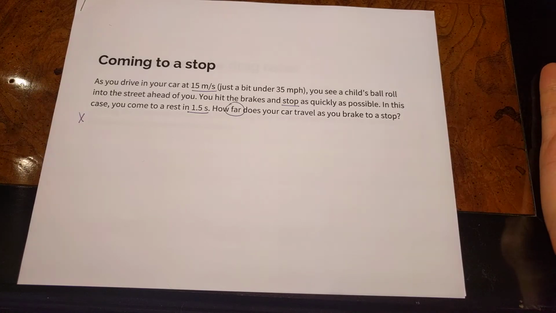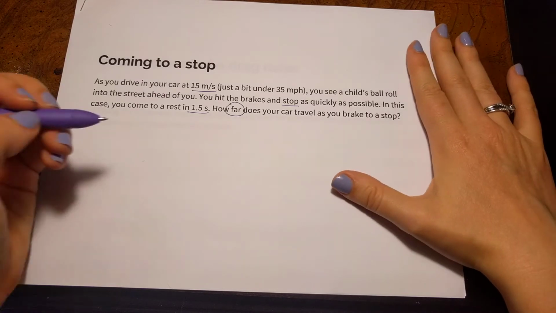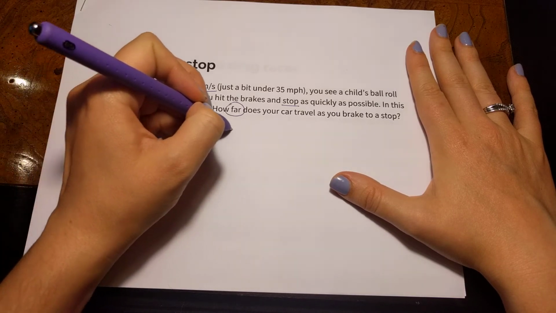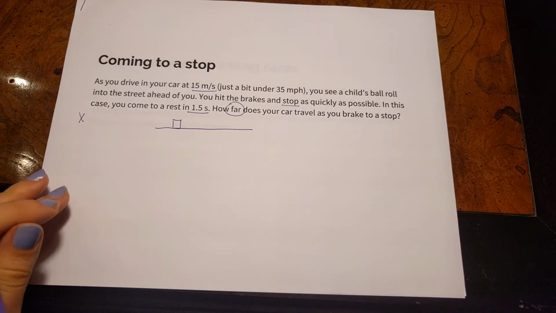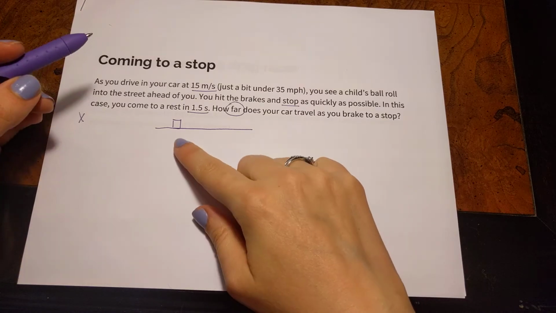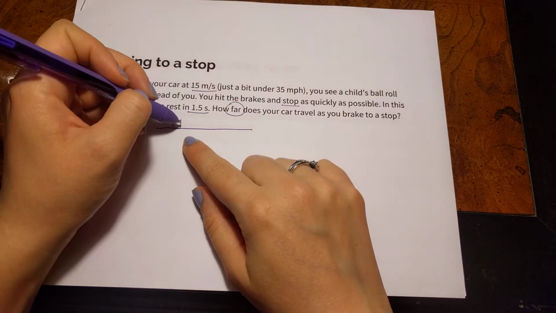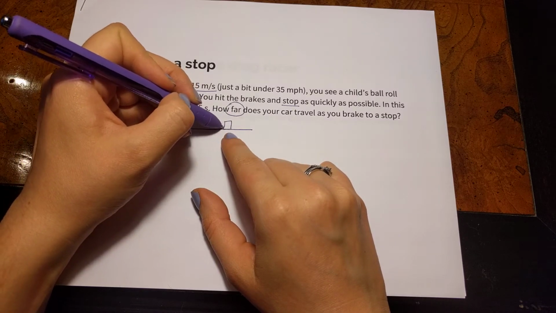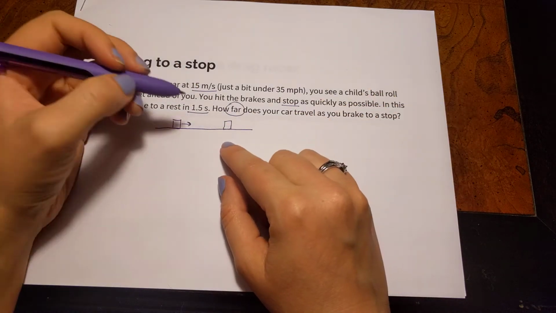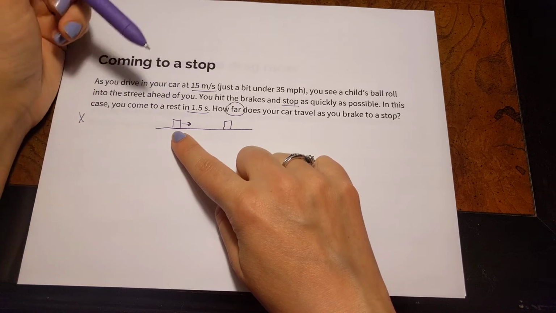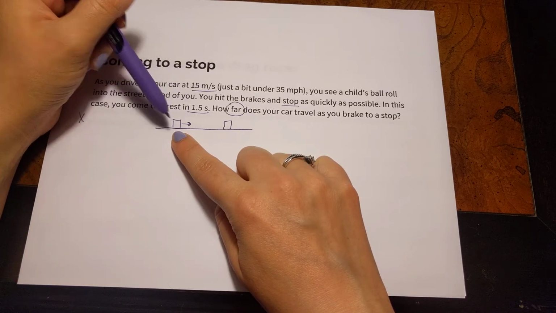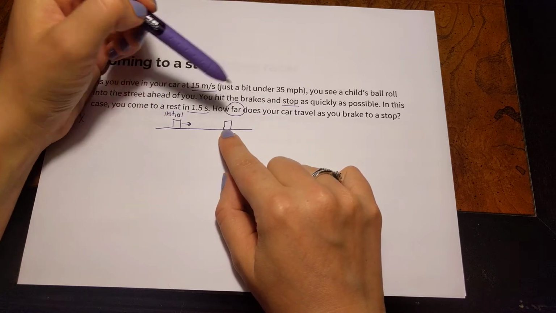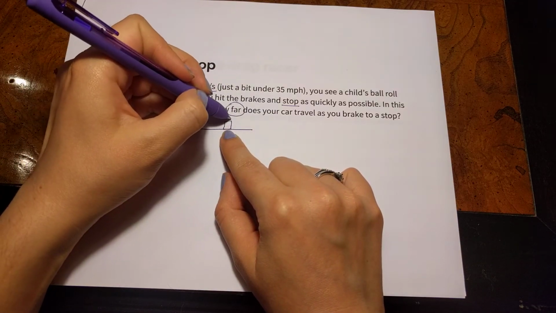So let's see. Well, actually, I should probably first draw a diagram, shouldn't I? So here's my car. It's driving along a street. Maybe we could list our initial and final positions on our diagram here. And our car is going to be driving off this way until it comes to a stop, right? So here is when we first see the ball, that's our initial. And then our final is when we come to a stop.